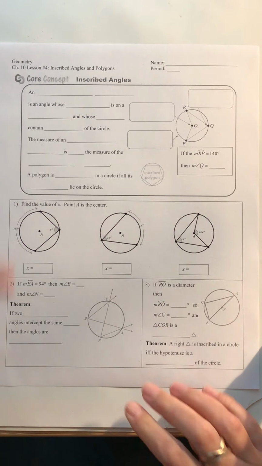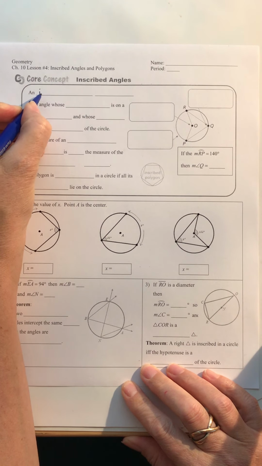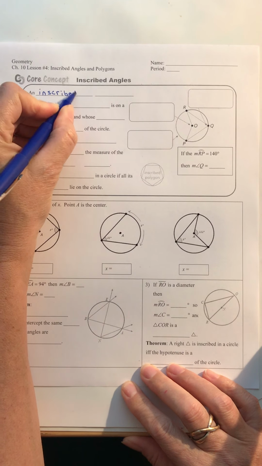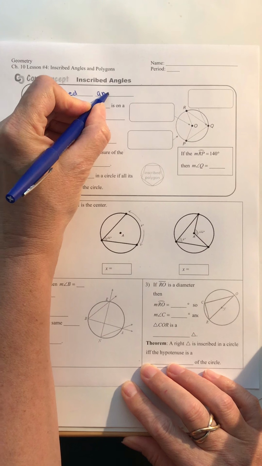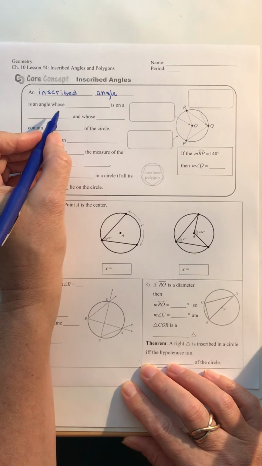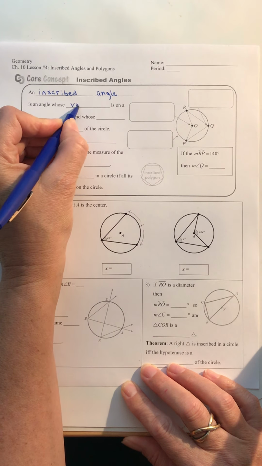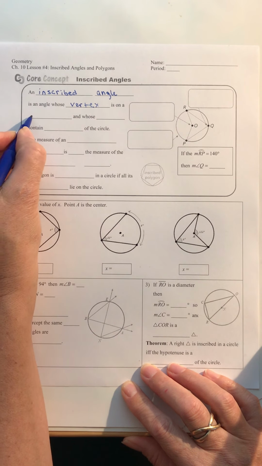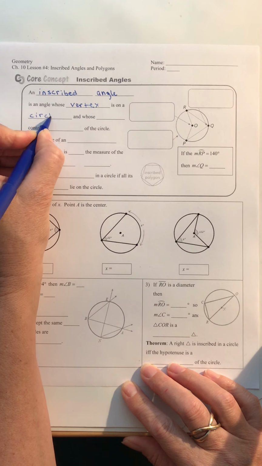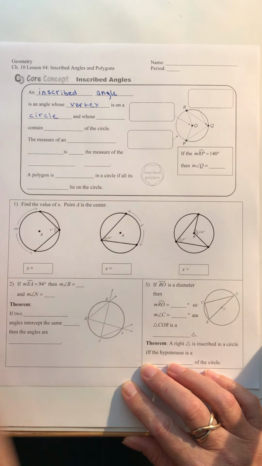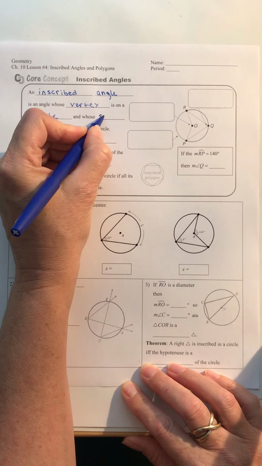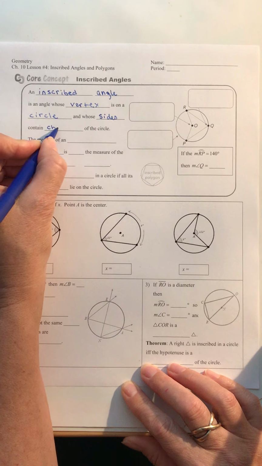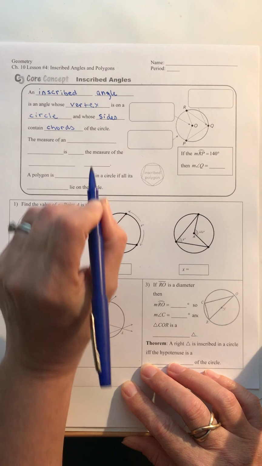An inscribed angle is an angle whose vertex is on a circle and whose sides contain chords of the circle.